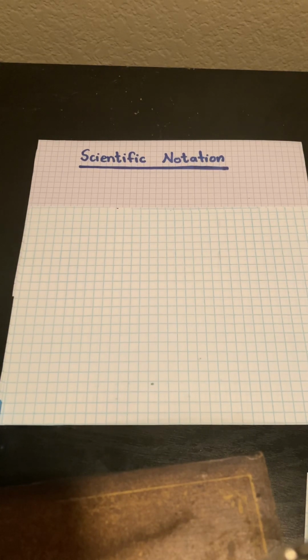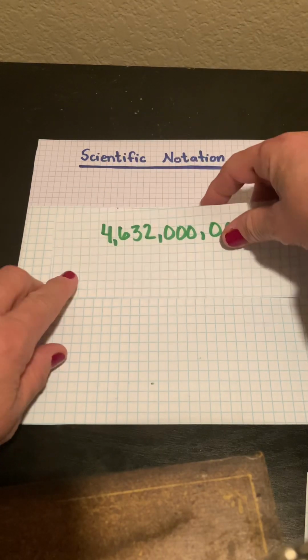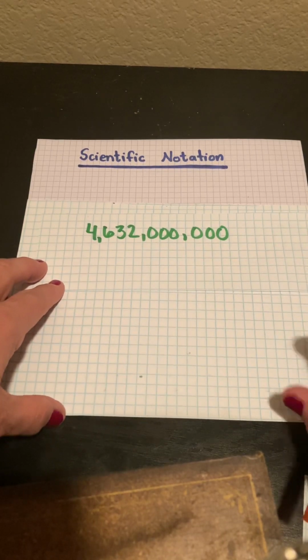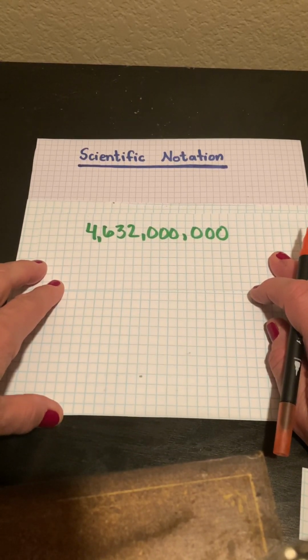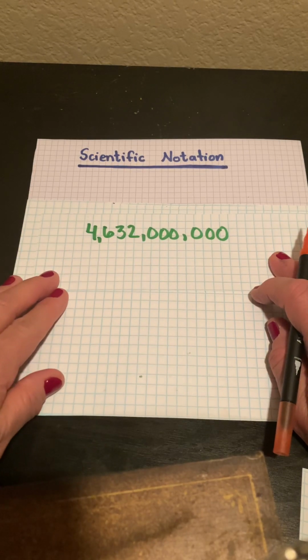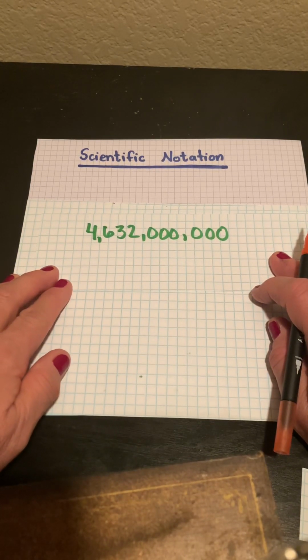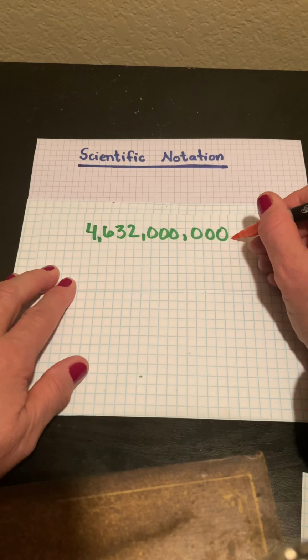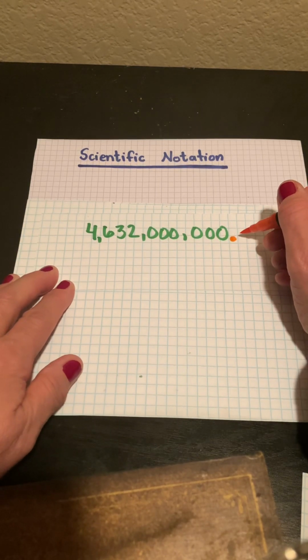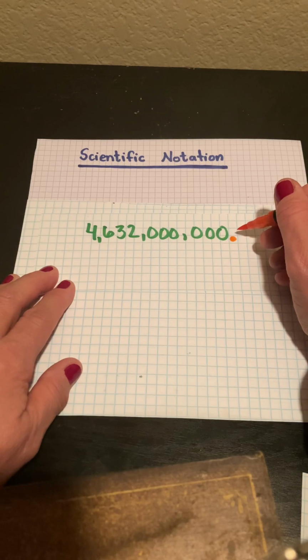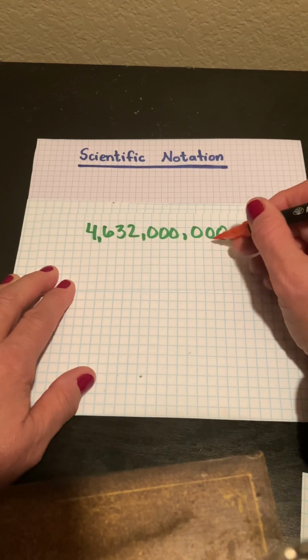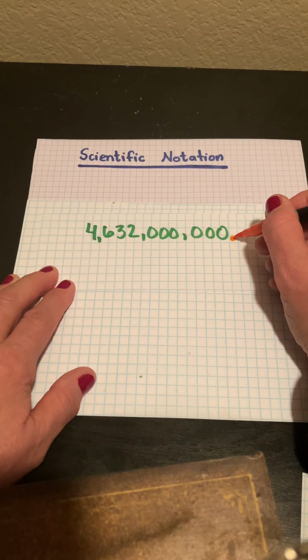So firstly, I'm going to show you this number. It's a very long number, and then we are going to see how we can write this number that is written in decimal notation in scientific notation. First, we're going to figure out where the decimal place will be. So we know that the decimal point is right here, and we are going to begin from there. We are going to move this decimal, and we are going to count the number of place values, the spots that we are going to be moving to the left.